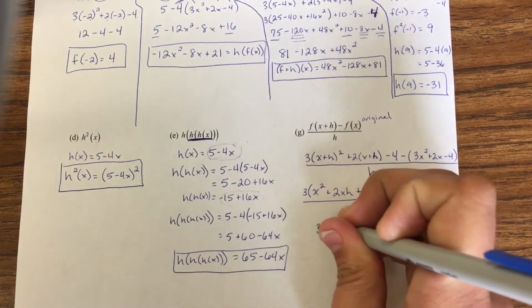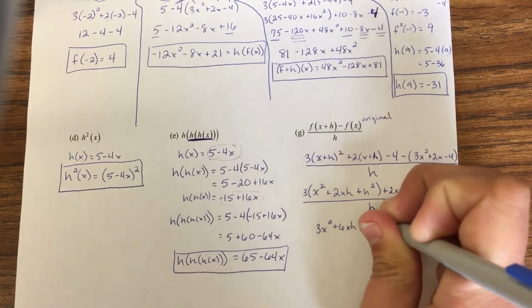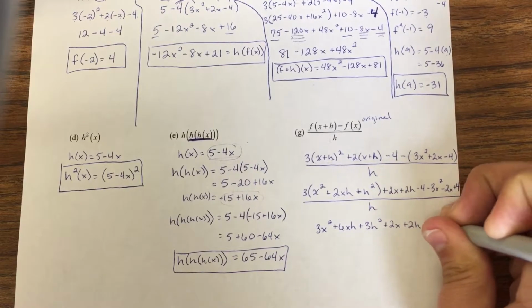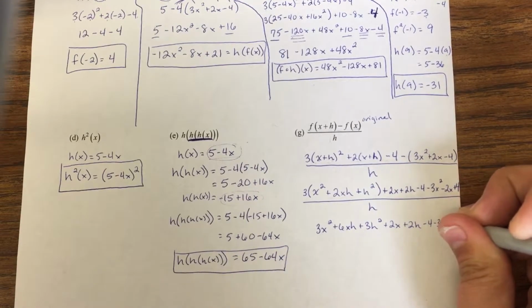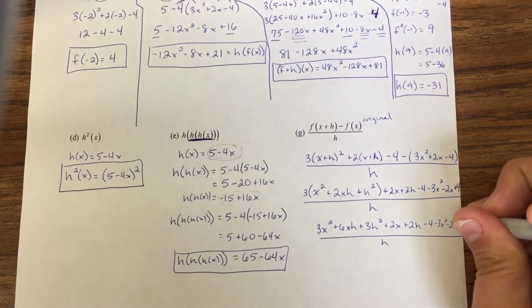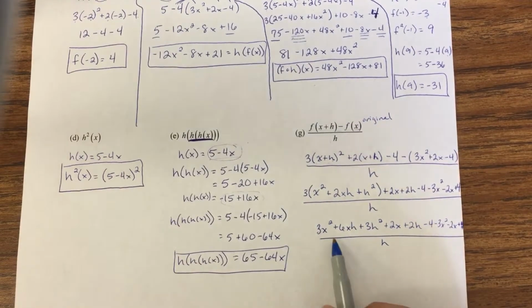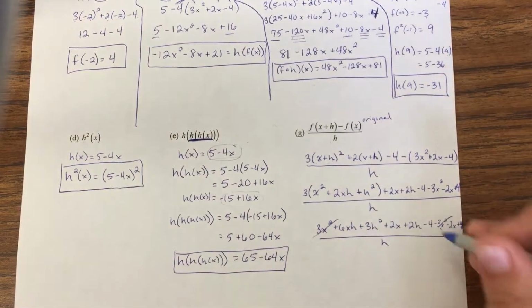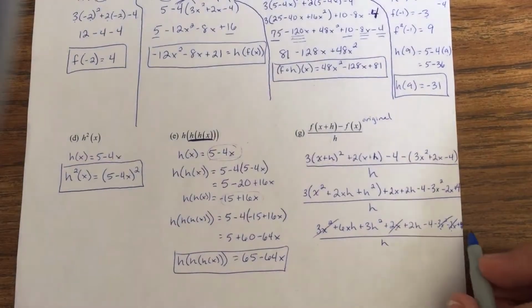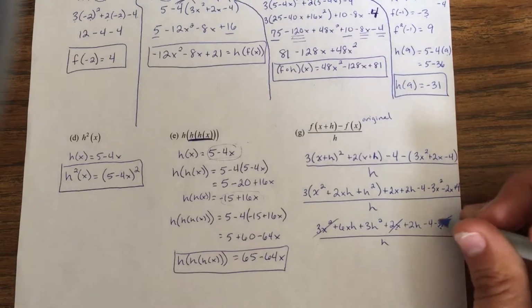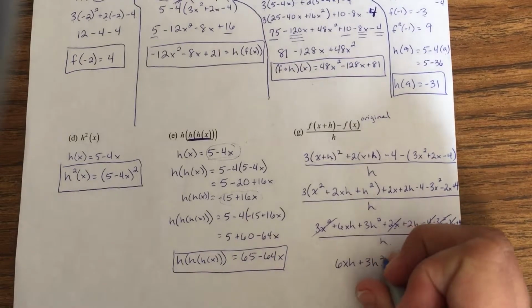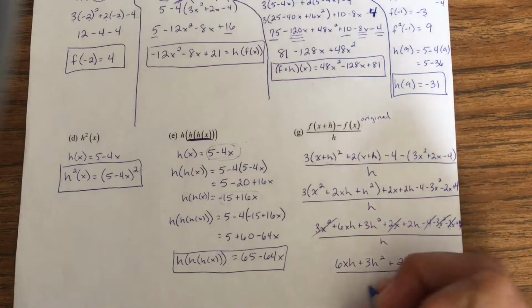So 3x squared plus 6xh plus 3h squared plus 2x plus 2h minus 4 minus 3x squared minus 2x plus 4. There he fits, barely. So there's just a little 4 right here. Okay. Then 3x squared and negative 3x squared are going to cancel. Positive 2x and negative 2x are going to cancel. And negative 4 and this positive 4 that's hanging out on the very edge of my paper here, those are going to cancel. So that leaves me with 6xh plus 3h squared plus 2h over h.